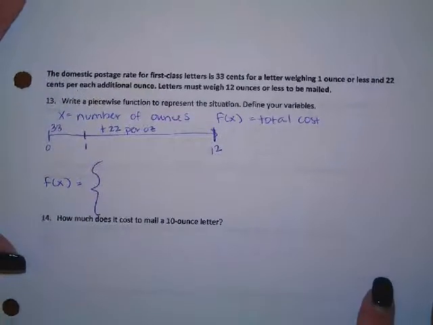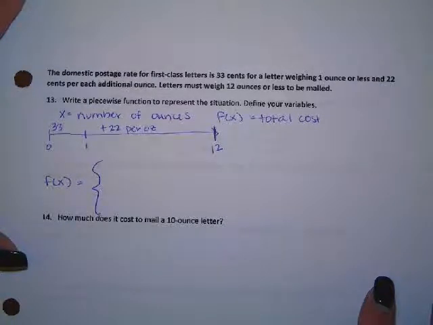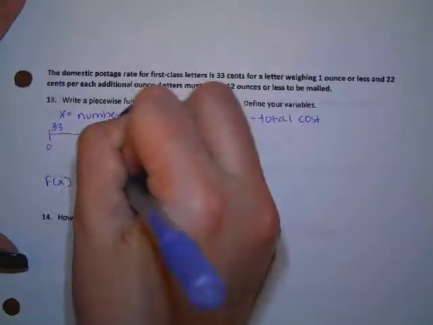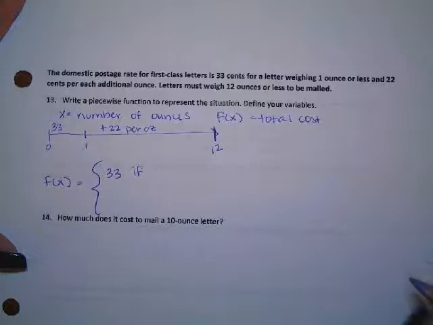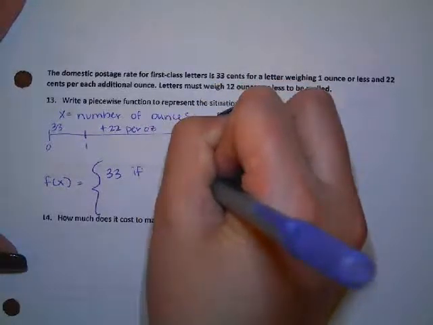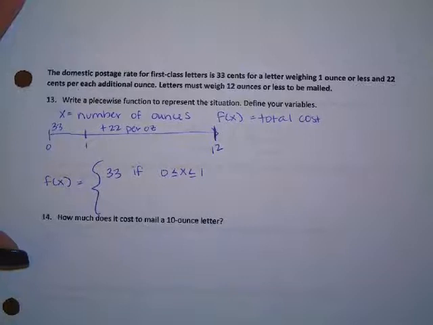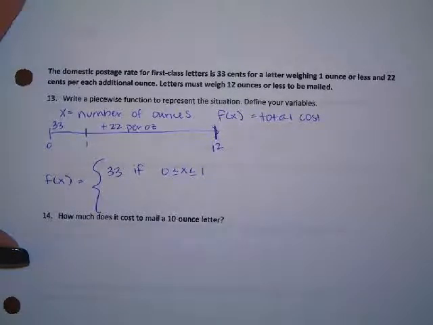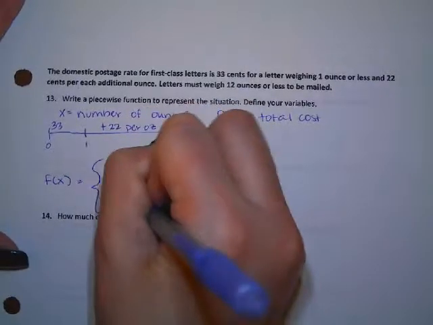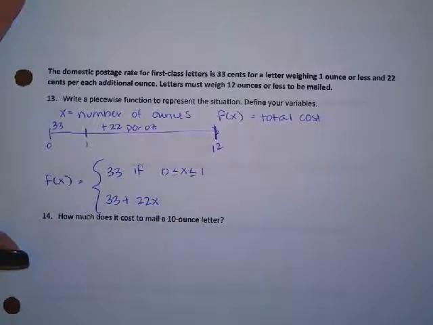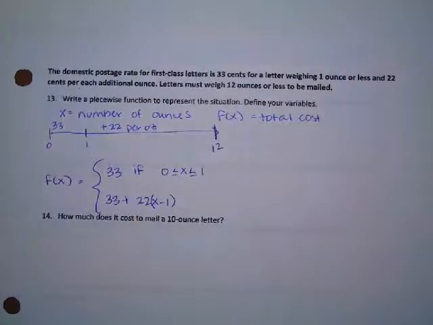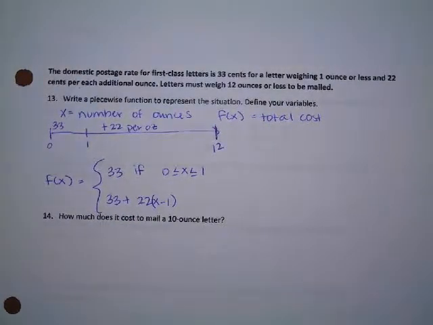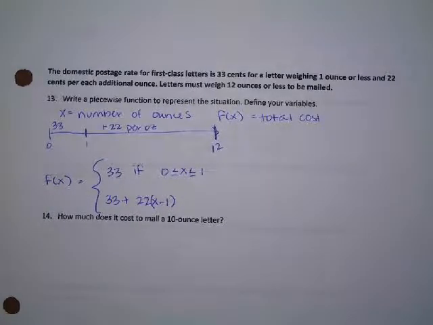Okay. What should the first piece say? Just 33 cents even if between 0 and 1. And then what's the second piece? Plus 22x. Is it just x? X minus 1. Because you're only paying 22 cents when you get above an ounce. You're paying that for the additional ounces, okay? And then that's if.